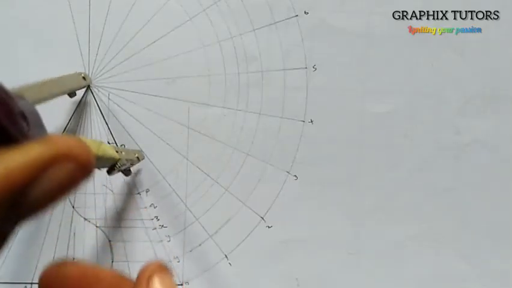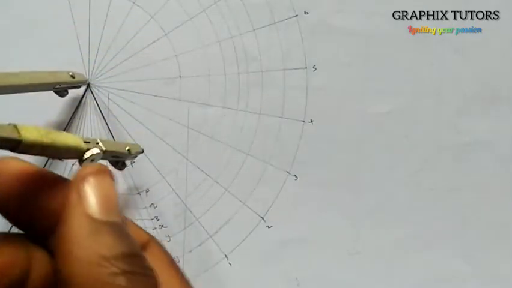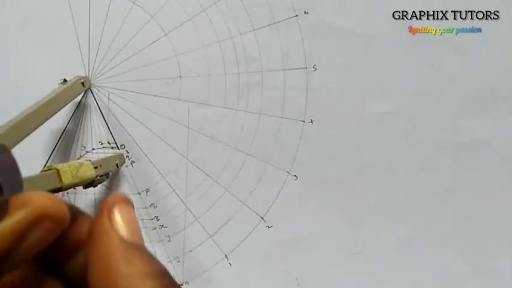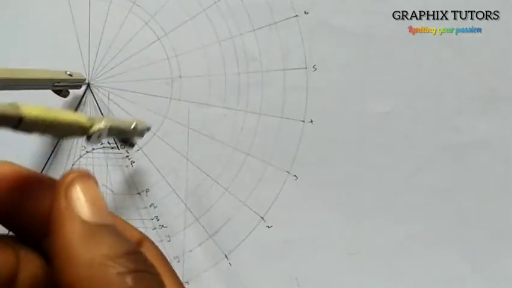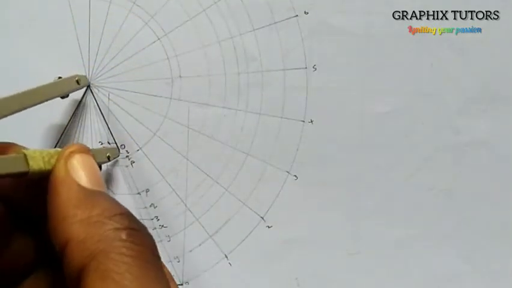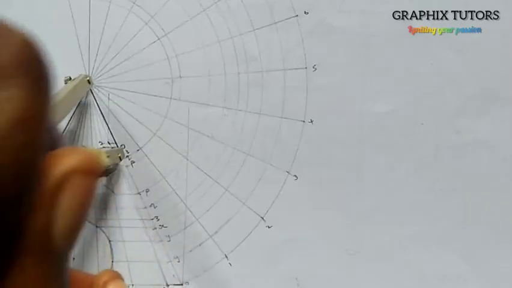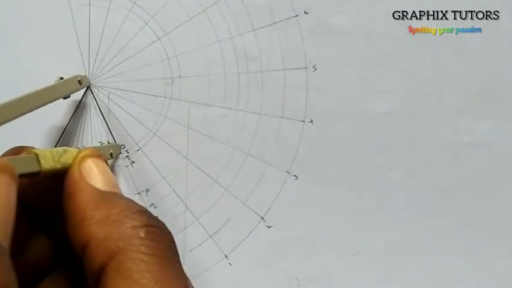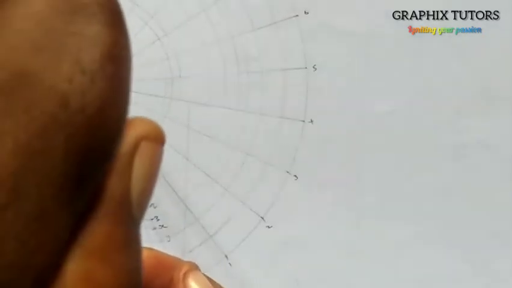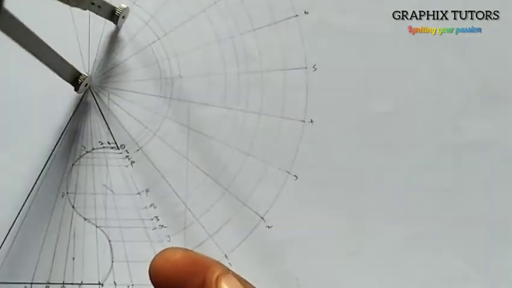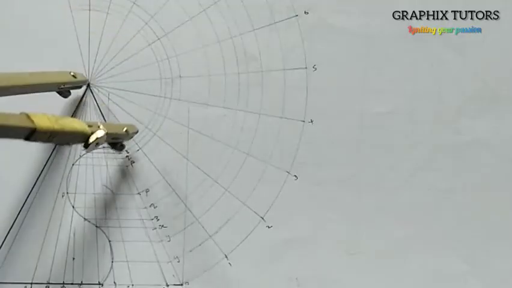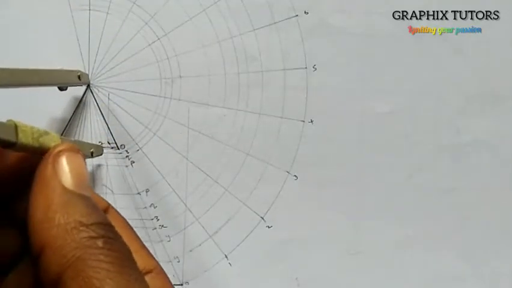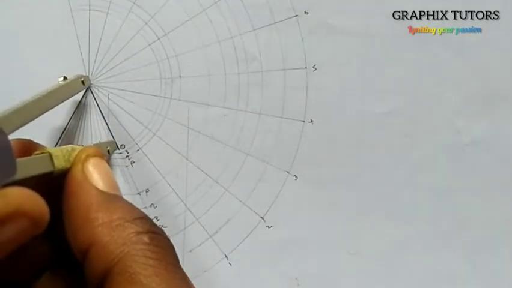Here also. So I've successfully done this point, right?